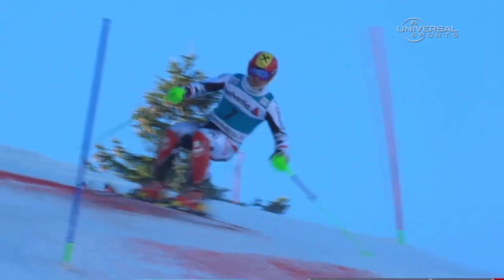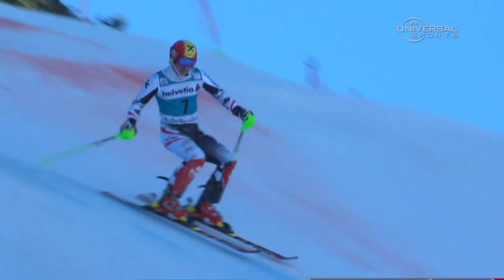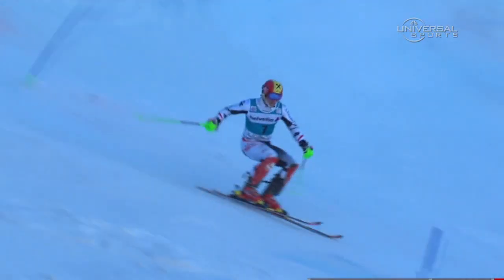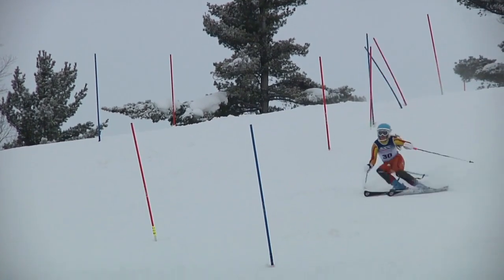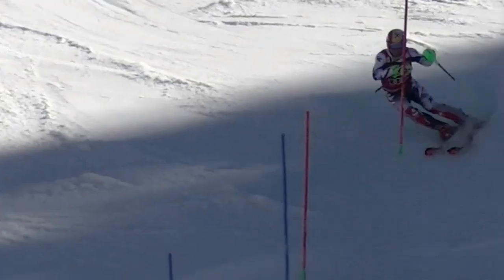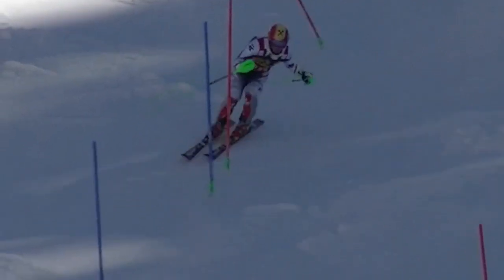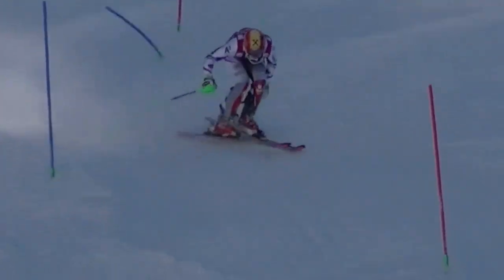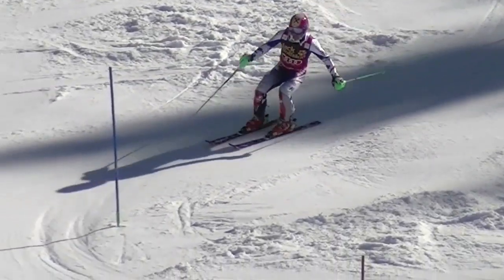Pole plant, the word plant, implies a very immediate or even abrupt event. And indeed, a pole plant that coincides with an edge set is immediate and abrupt, as it is timed with an edge set. A pole plant that is timed with the edge set in ski racing is usually an emergency use only event. It is found when the course is tight, very offset, and usually on steep sections.